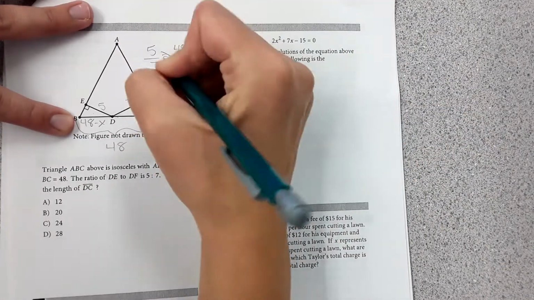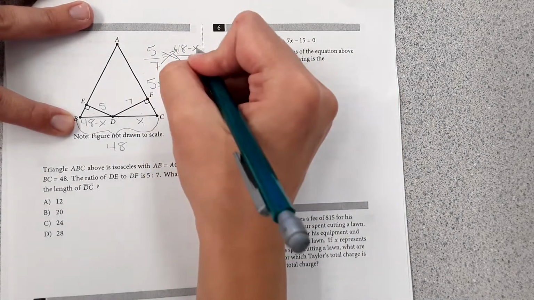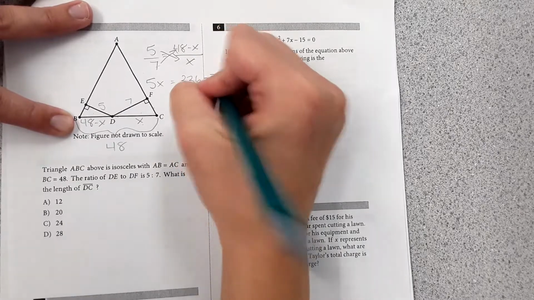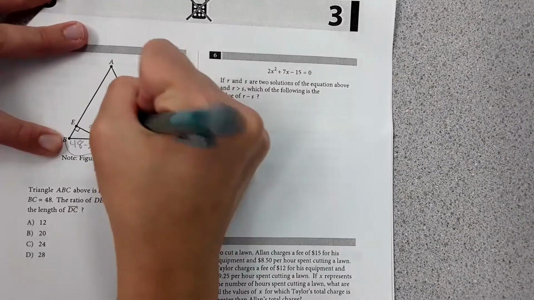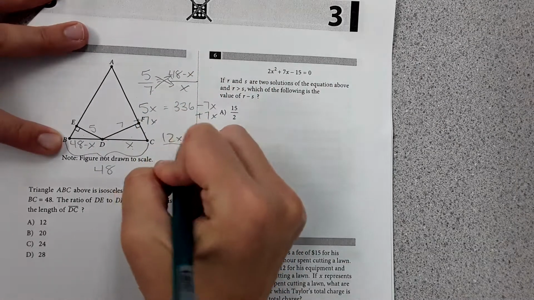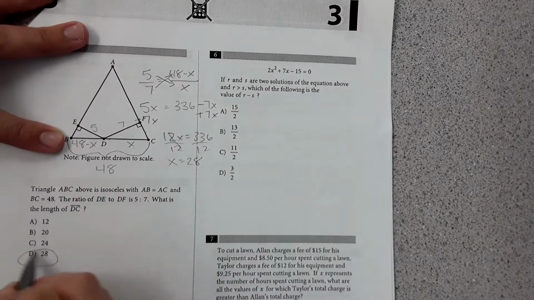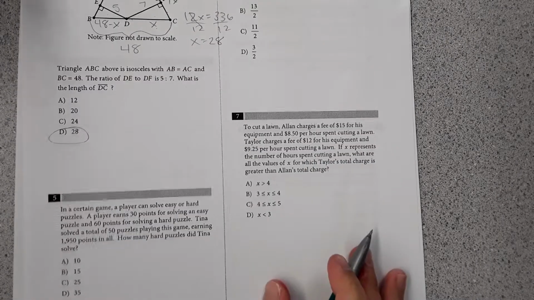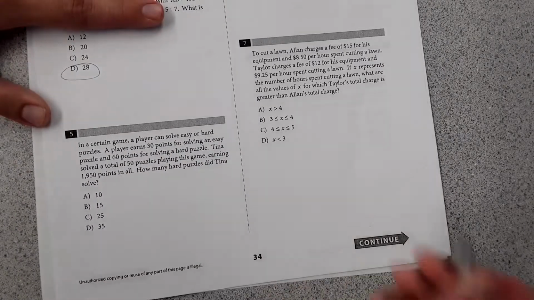So 5x, 7 times 48 is 336, 7 times negative x would be negative 7x, and then we'll solve for x. So add 7x to both sides, get 12x equals 336, divide by 12, x equals 28, and that is our solution. Number 5. In a certain game, a player can solve easy or hard puzzles.